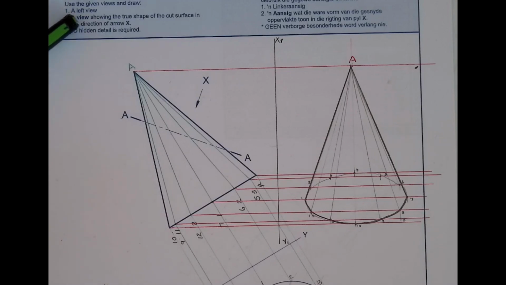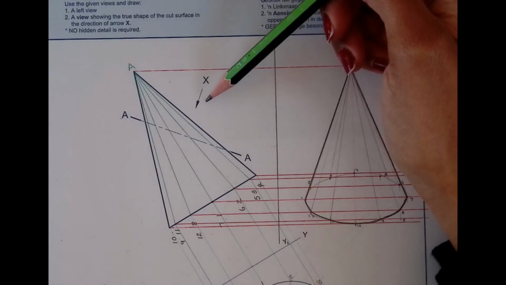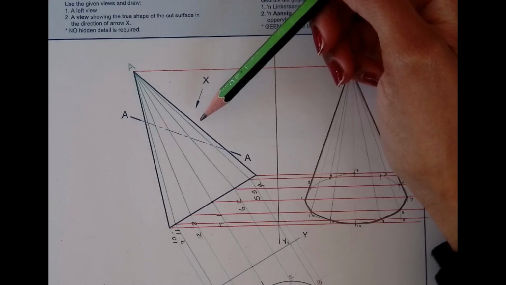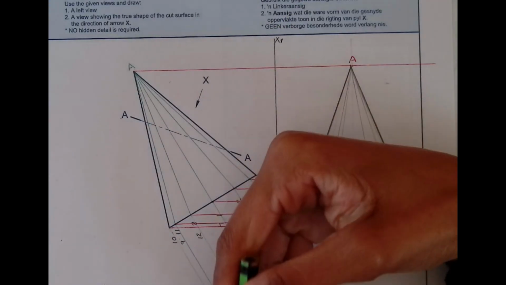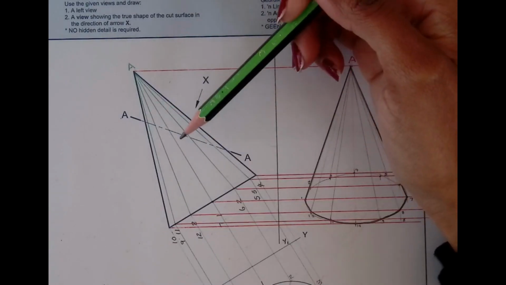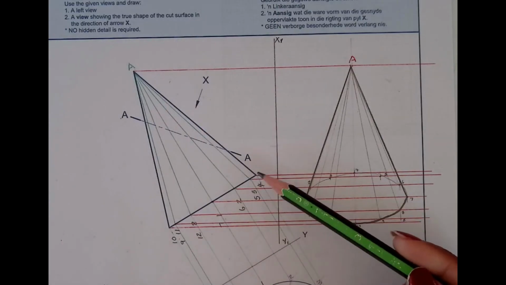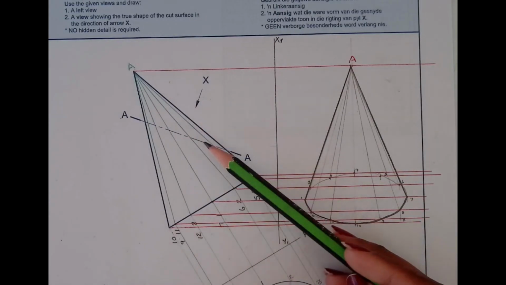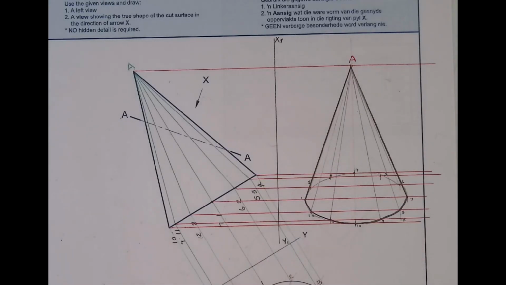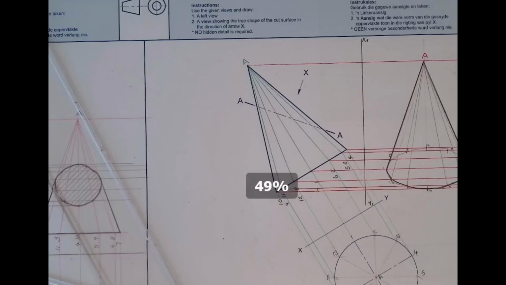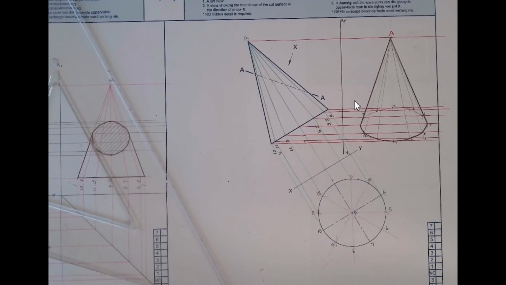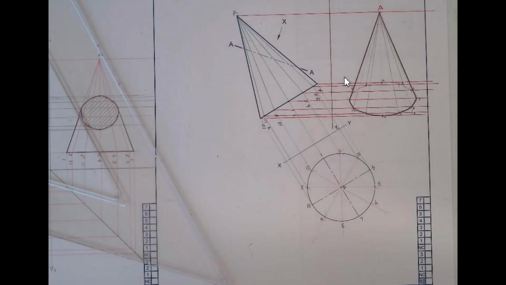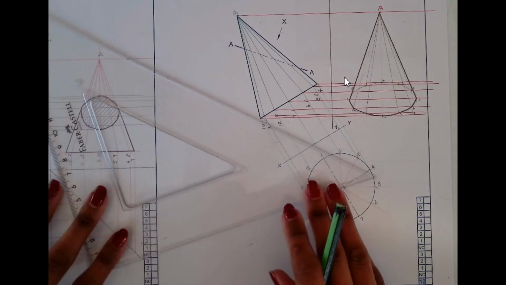We are told that we should draw a view showing the true shape of the cut surface in the direction of this arrow X. So it means that our true shape will be showing this. So the base will be visible, but then this part here should be cut. So what we're going to do, we have to project these lines, but first we have to draw a parallel line, that is, a line that is parallel to our cutting plane. So in order to do that, I will need to zoom out a little, actually a whole lot more, so that you can see the whole piece that we will be using.